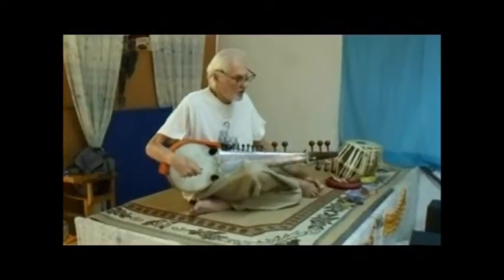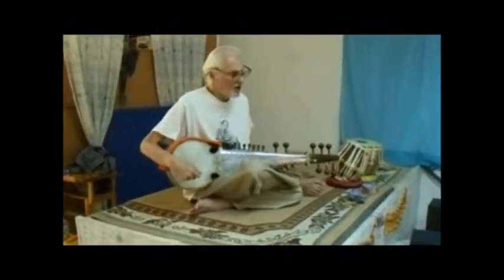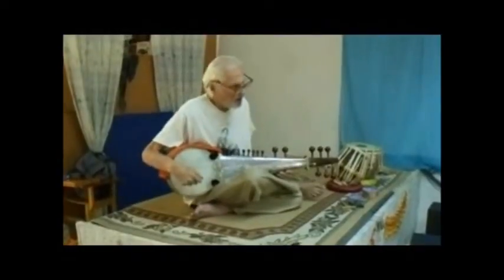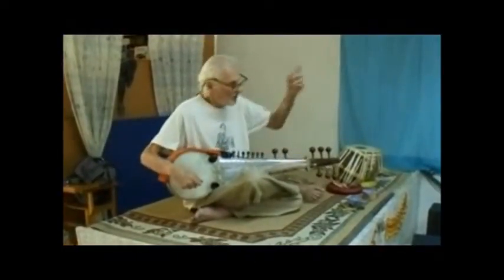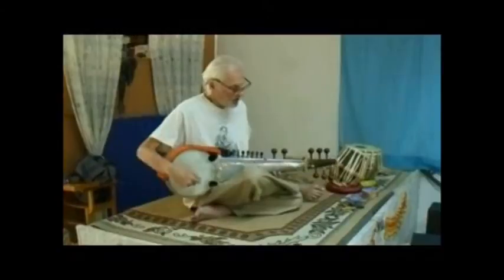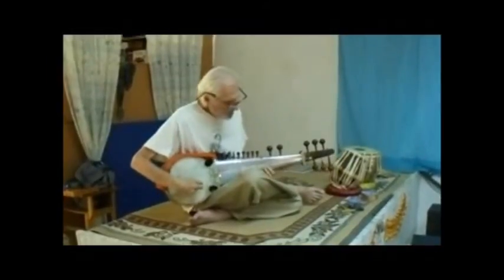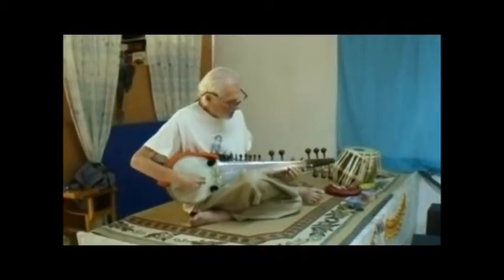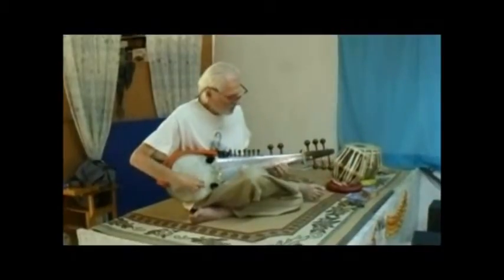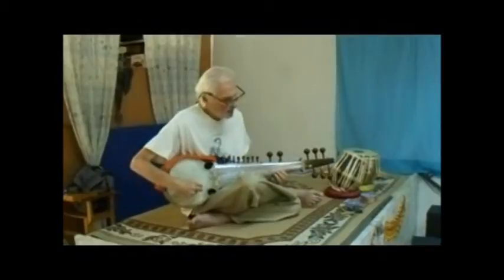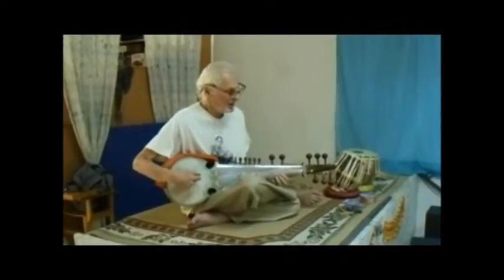Chalan is the movement of the notes. You'd be very bored if I just went up and down and up and down like that. So certain places in the raga are stopping places. Certain phrases are part of the raga. In this raga, Bhupali, if you hear this, just hearing that, right away I'm thinking of Bhupali.